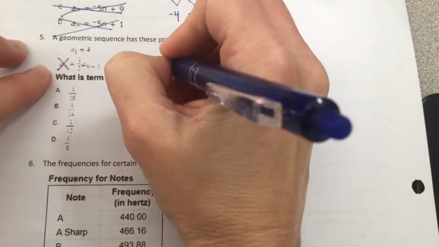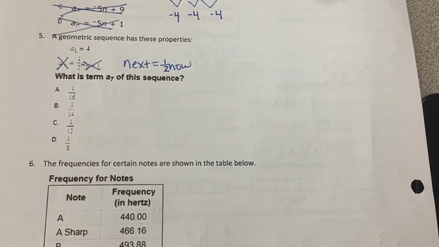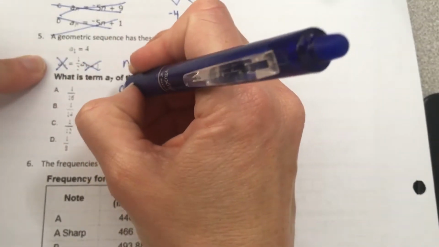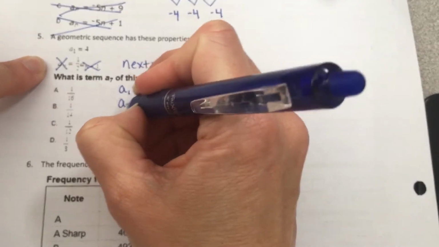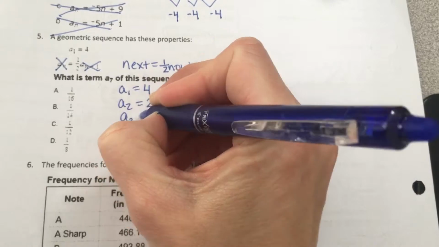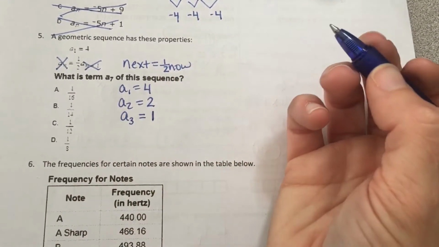Next equals times now. Okay? So, that means that my first term is, what's my first term? 4. And every time I'm multiplying by a half. Okay? Let's do it the long way first. So, A sub 1 is 4. To get the next one, I multiply by half. What's half of 4? 2. Then my third term, half of 2, is 1.